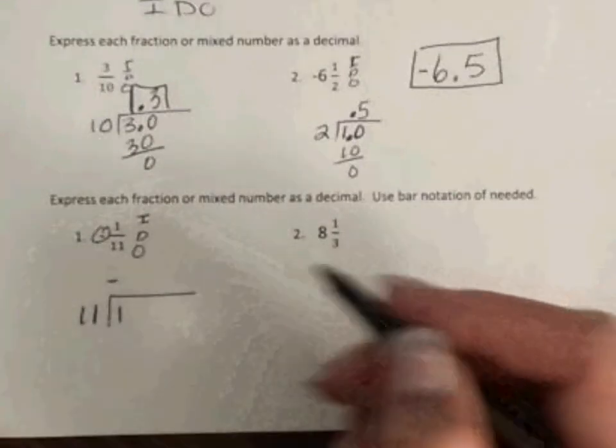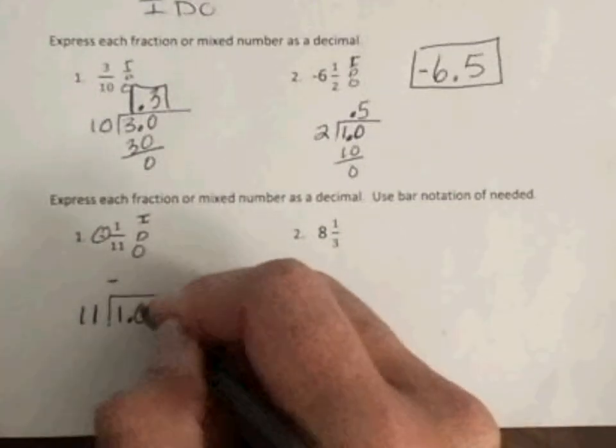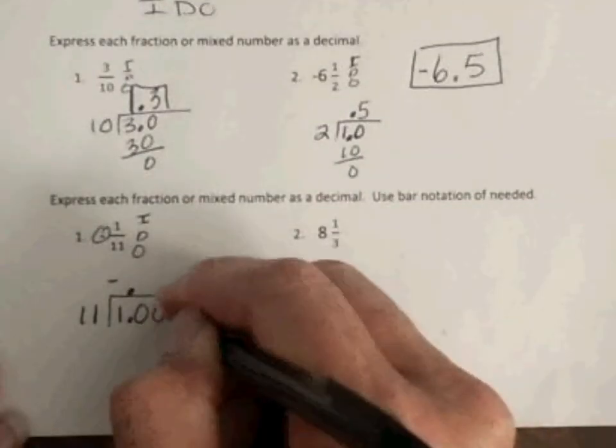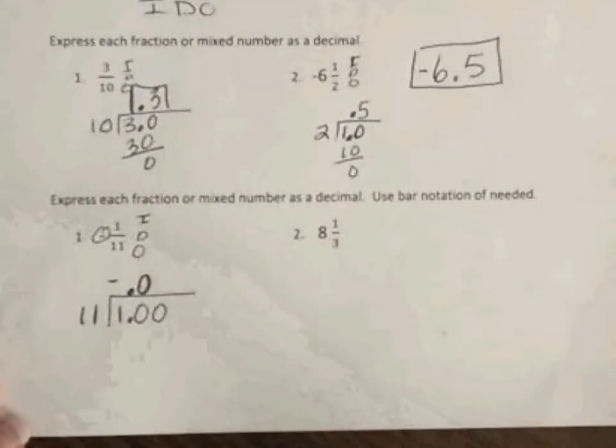Now, 11 will not go into 1, so I need to add a 0. Go ahead and put my 0 up top to hold my decimal place. Then 11 will not go into 10, so I'm going to put another 0, but I have to mark that place up here in my answer. So now, how many times does 11 go into 10?